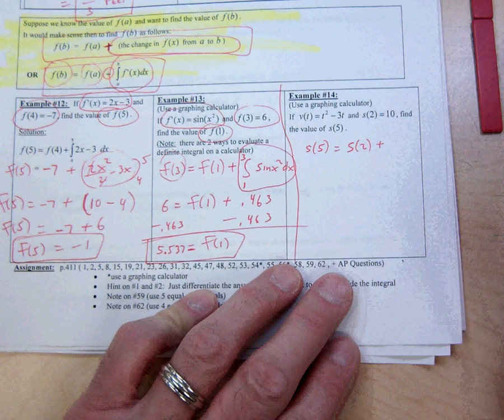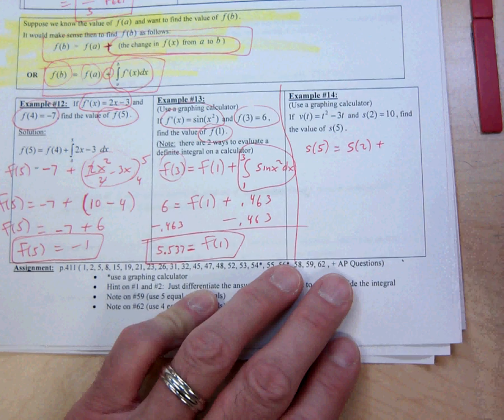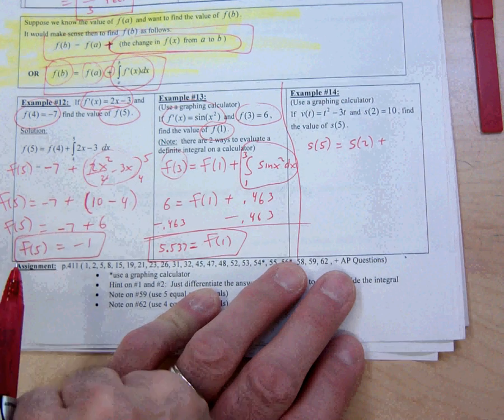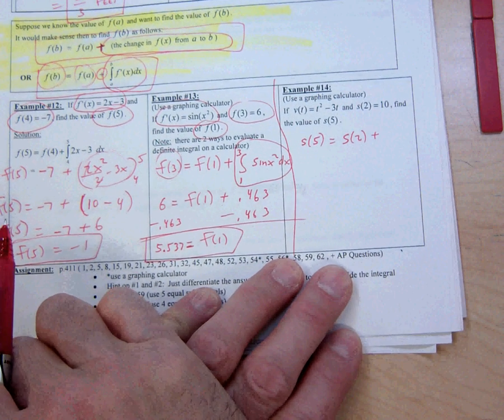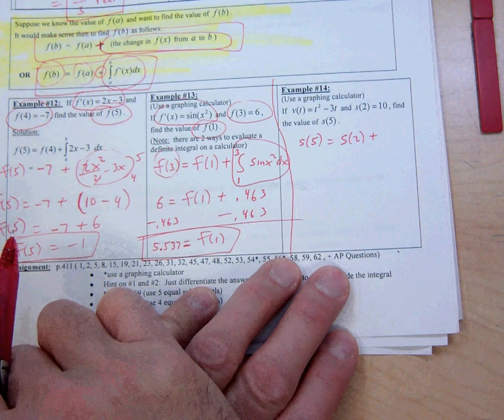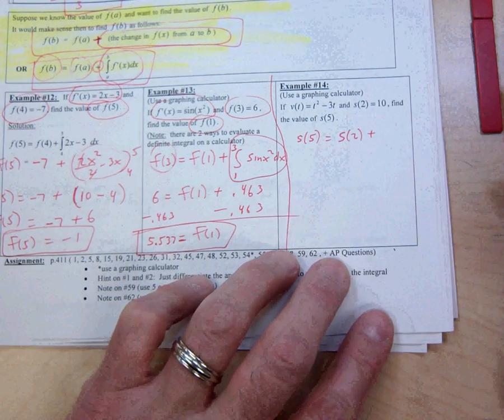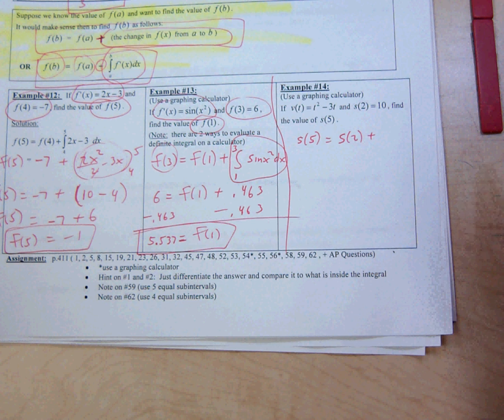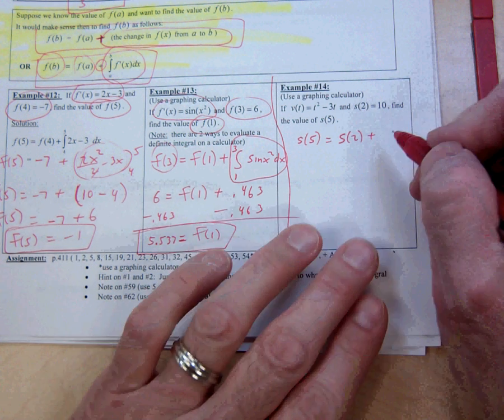How do I get the change in the position from 2 to 5, guys? By what? Everybody, come on, this is my last question. I want to make sure you all get it. How do I find the change in position from 2 to 5? By doing what? Hello? Everybody. By what? I'm still only hearing like 5 people. I have to what? Integrate the what?